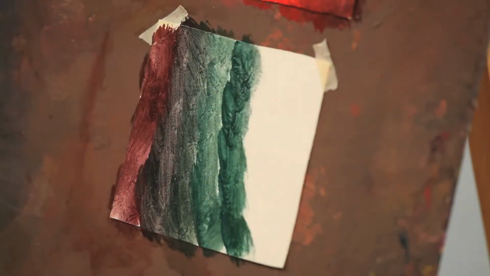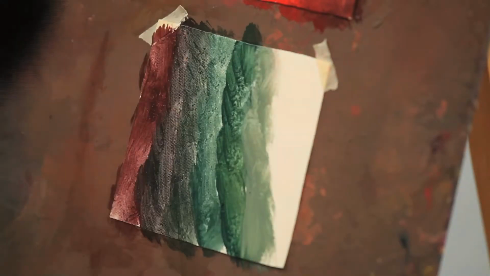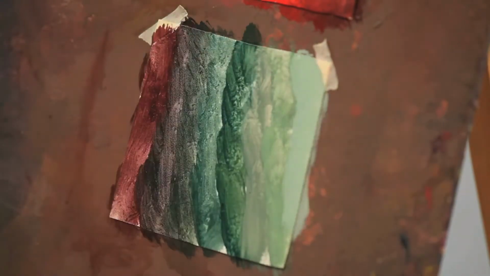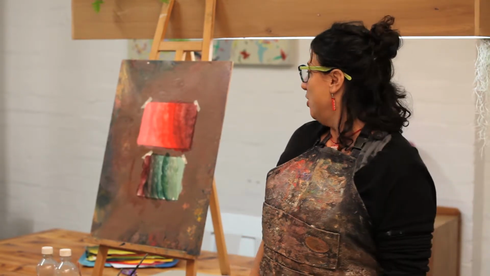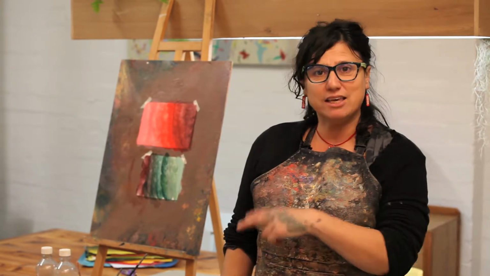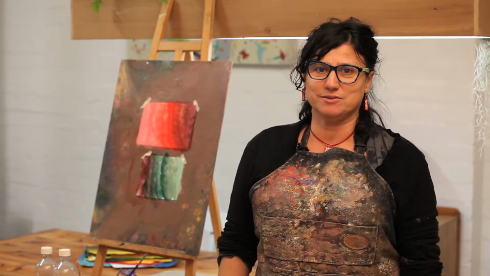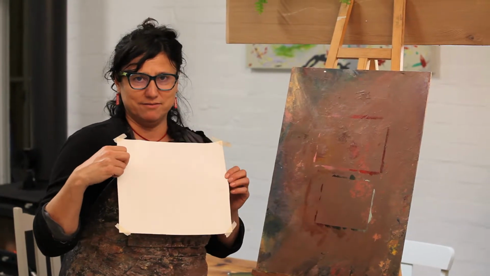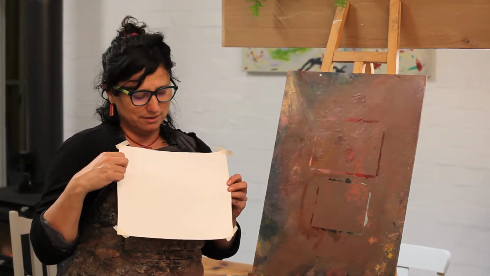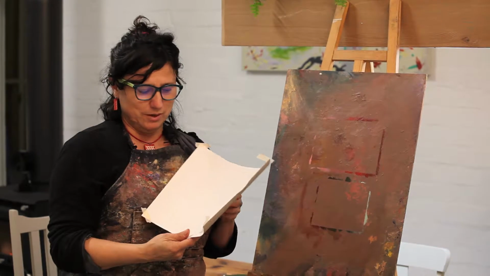Now that we have learned how to prepare colors, how to use 3 primary colors, black and white, to create tones, intensity and value, darkness and brightness, we are going to apply these skills to a still life composition. Now I have here a piece of canvas already primed that you can find in the art shops as well.